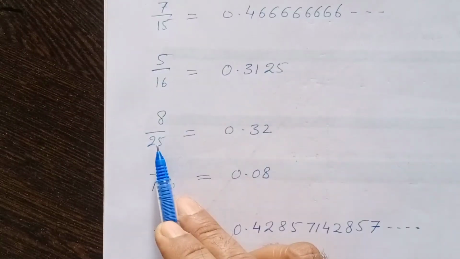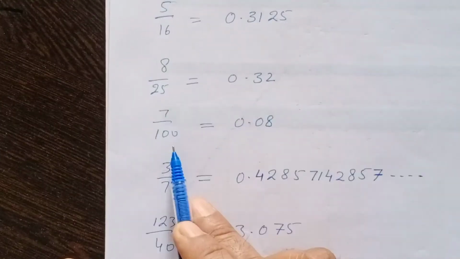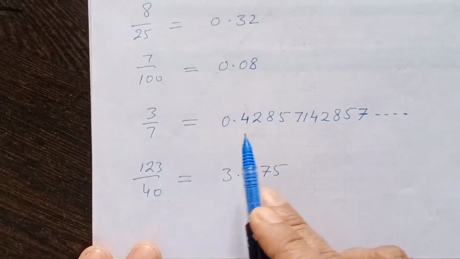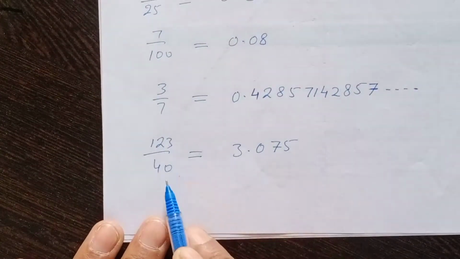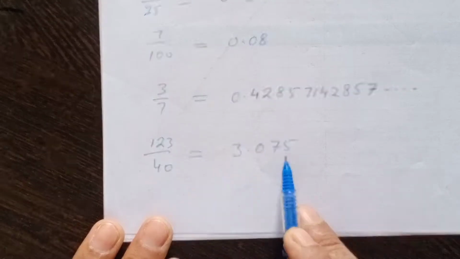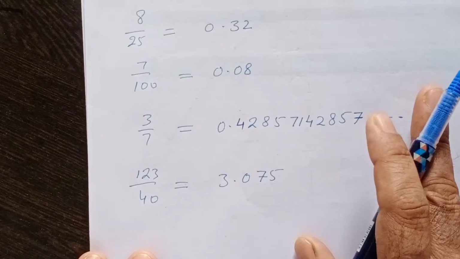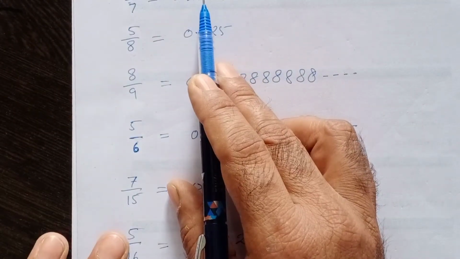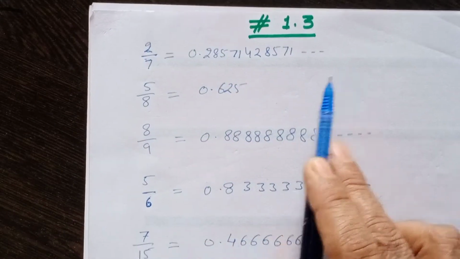Now 8 over 25, it finishes with just 2 decimal places. Then 7 over 100, it also finishes with just 2 decimal places. 3 over 7, it never finishes. It is non-terminating. This one, when we are dividing by 40, it is finishing. So first thing, you know very well, what is the name given to these decimals? These are non-terminating decimals.